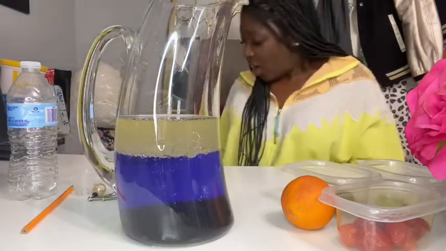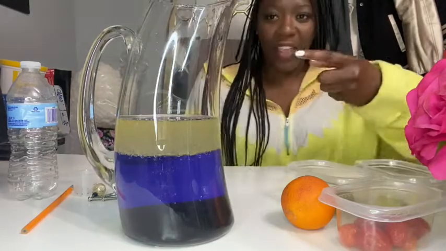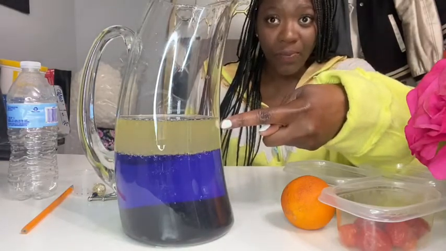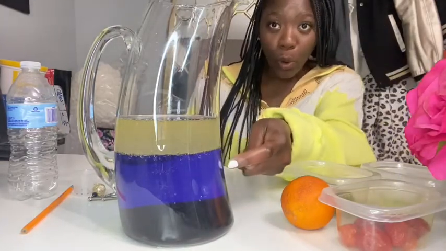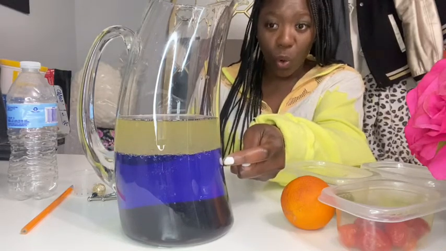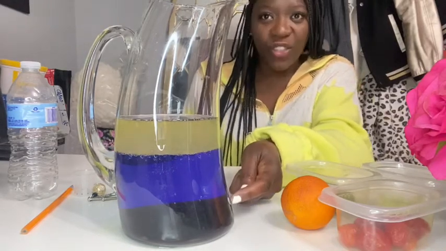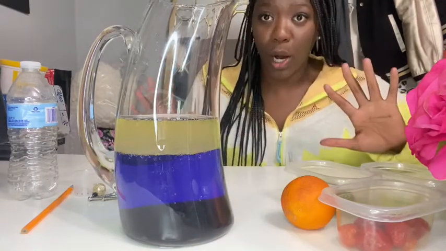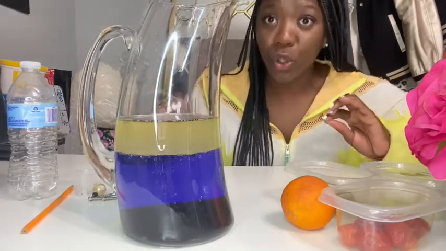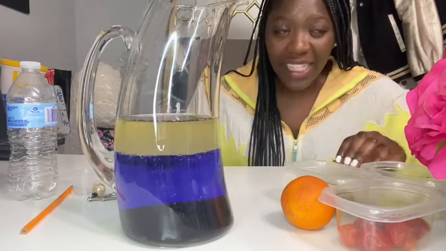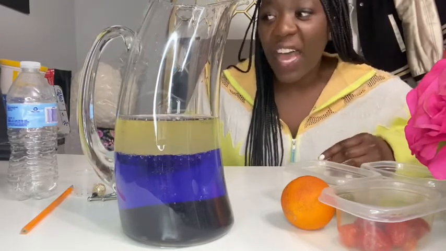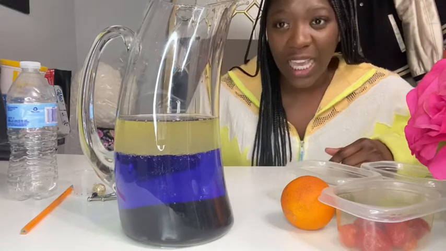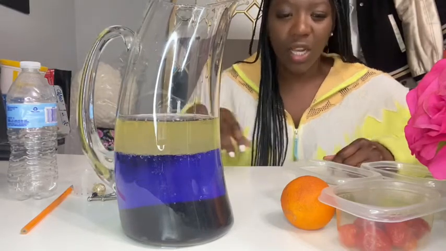All right, so now, guys, we have the oil on the top. We have the purple food coloring, which is just water, in the middle, and then we have the syrup at the bottom. So remember, before you do sink or float, make your hypotheses, come up with your prediction, find out if you think it will sink or float.